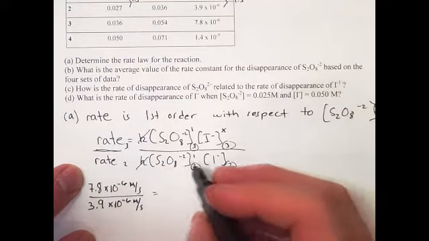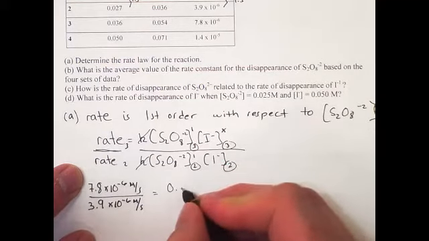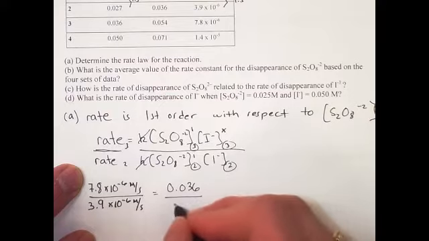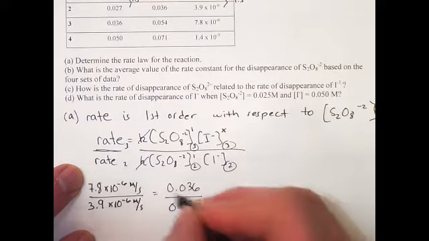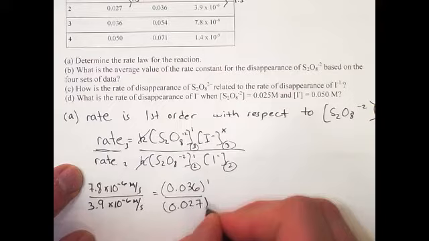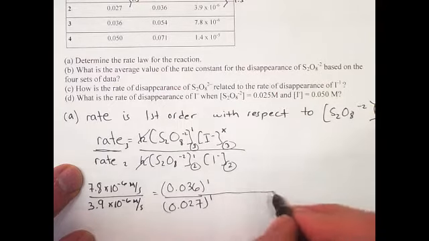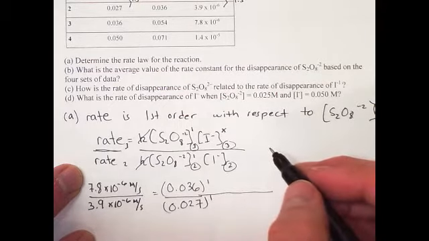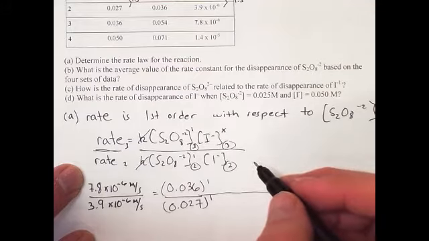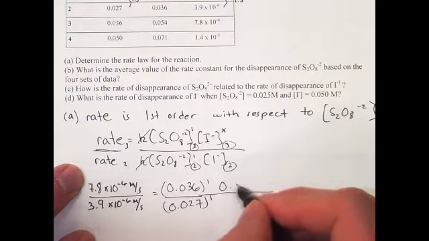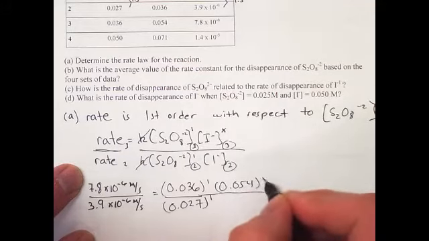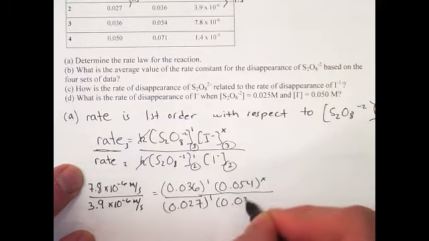And now we're just going to put S2O8 in: 0.036, 0.027, and again, they're both to the first power. And 0.054 to the x, 0.036 to the x.